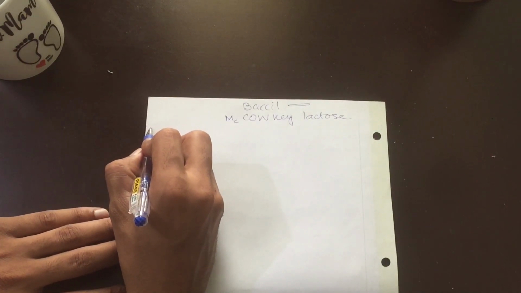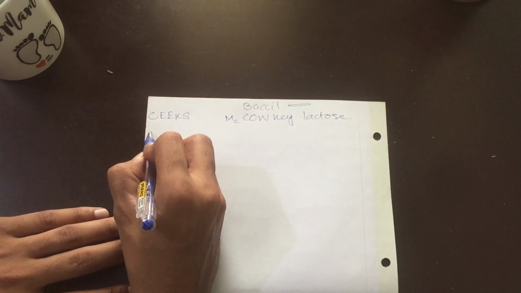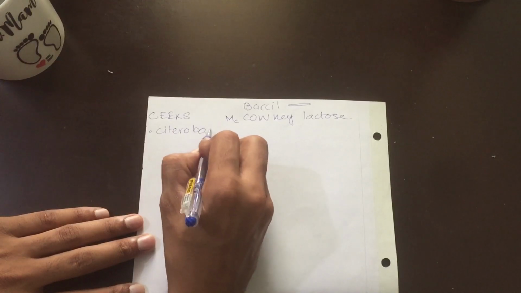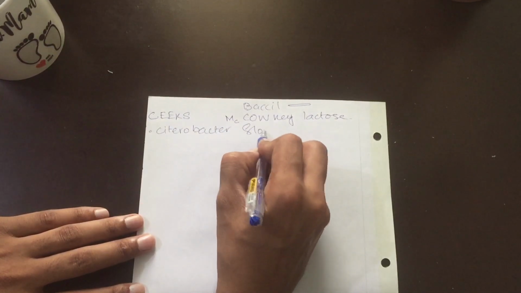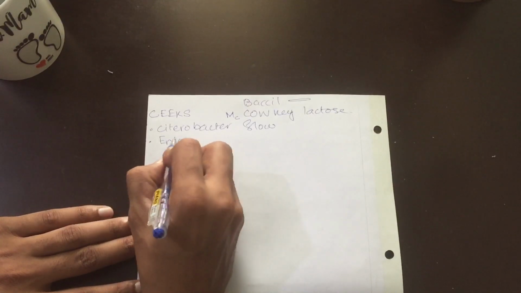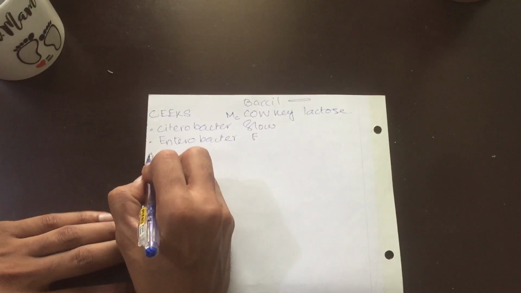First are the lactose fermenters, in which we have Citrobacter, a slow lactose fermenter. Then we have Enterobacter, which is a fast fermenter.